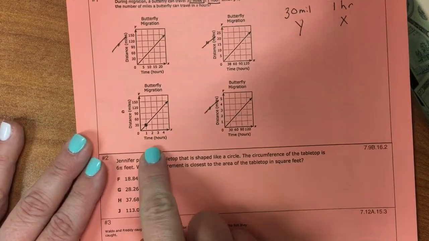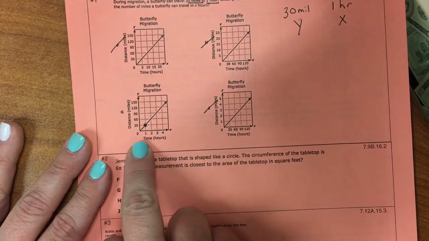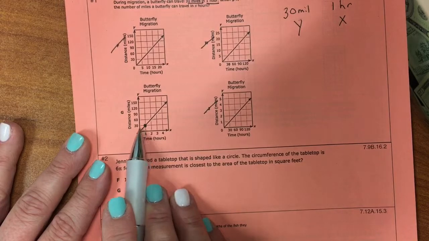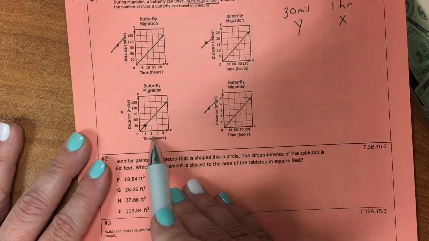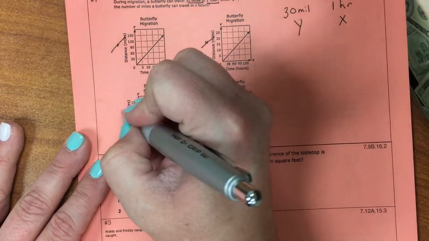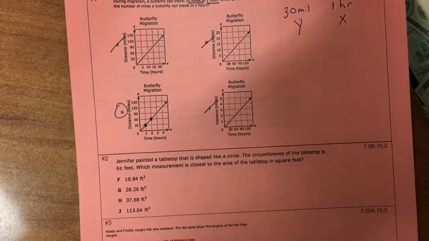So going back to G, if my butterfly can go 30 miles in 1 hour, that's on the line. So if I double that, that would be 2 hours and 60 miles. So G is going to be my correct graph. It's going to match that unit rate.